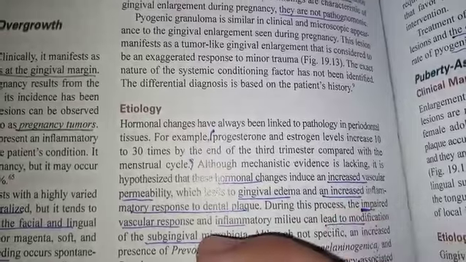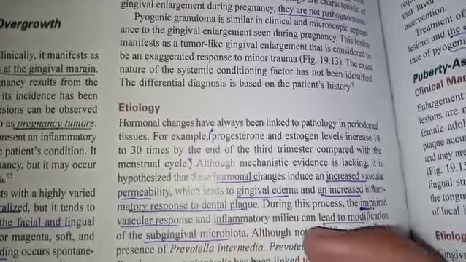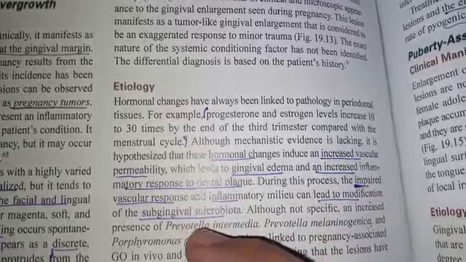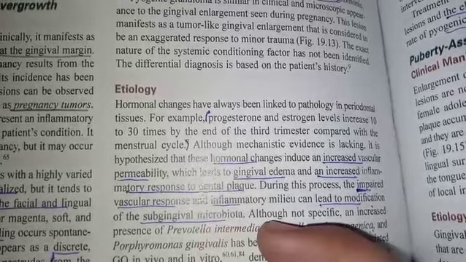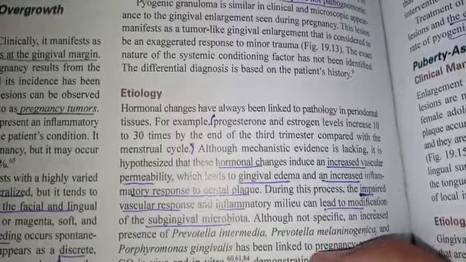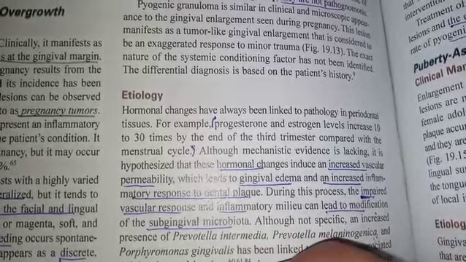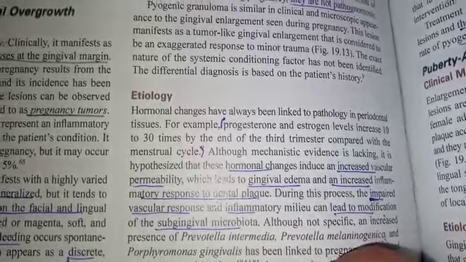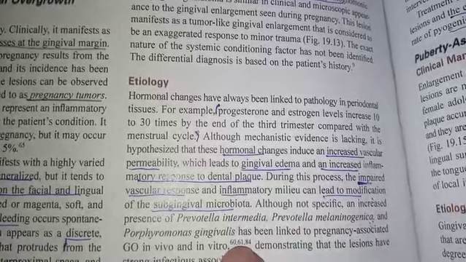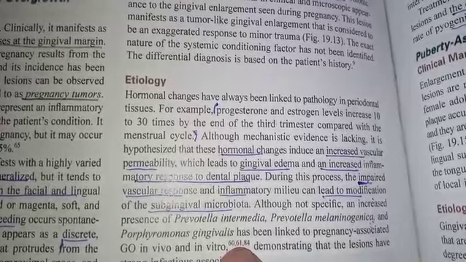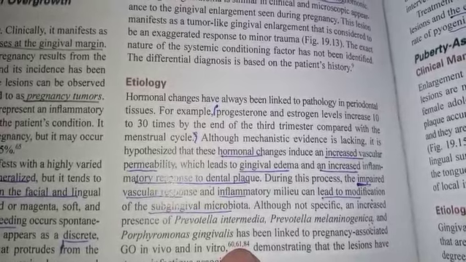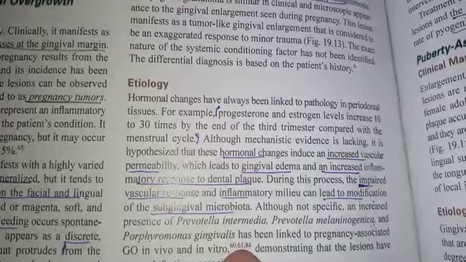There is an impaired vascular and inflammatory response that can lead to modification of the subgingival microbiota, but there are no specific bacteria that increase in this condition. It means that, although not specific, there can be an increase in Prevotella intermedia or Prevotella melaninogenica.